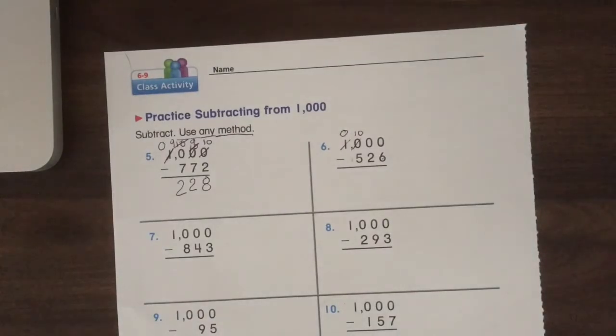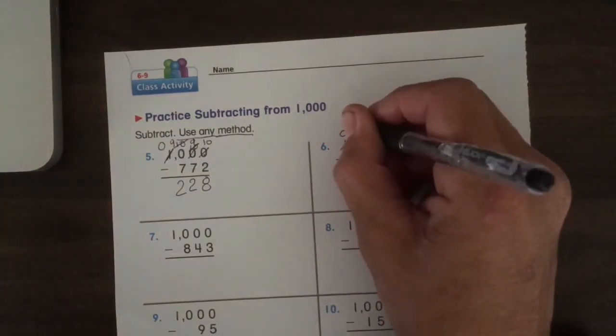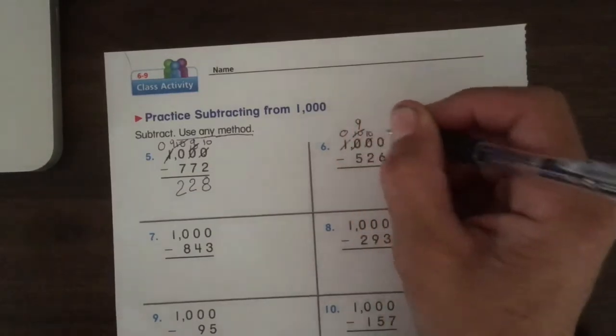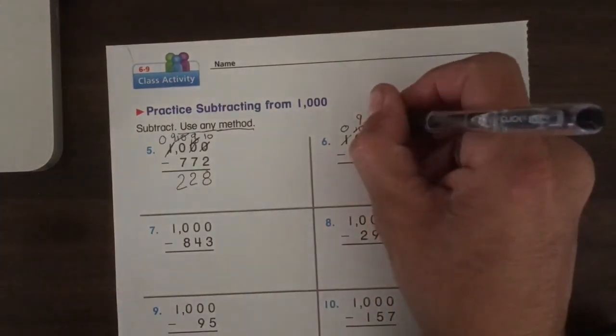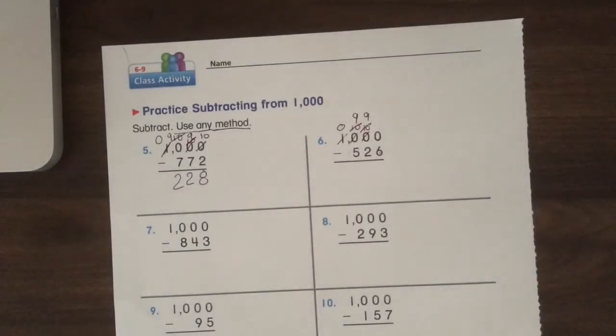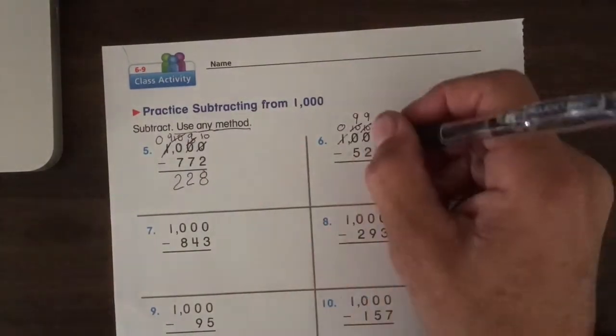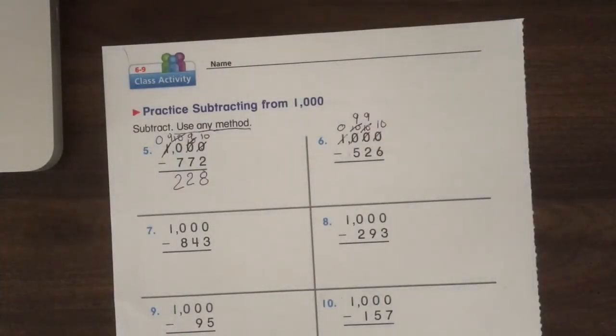That doesn't give me any ones, so now I need to trade that hundred in, which is going to be 9 hundreds and 10 tens. Now I have my tens, I'm going to take one of those. So I had 10, now I'm going to have 9 and trade it into 10 ones. 0 becomes 10. And now once I do all that trading, it's just a matter of subtracting.